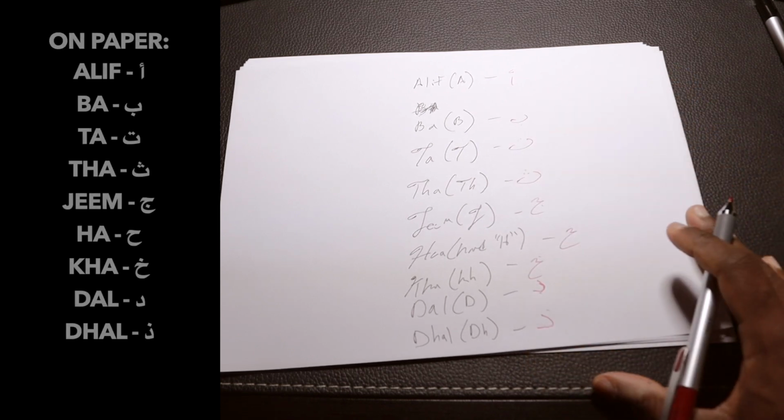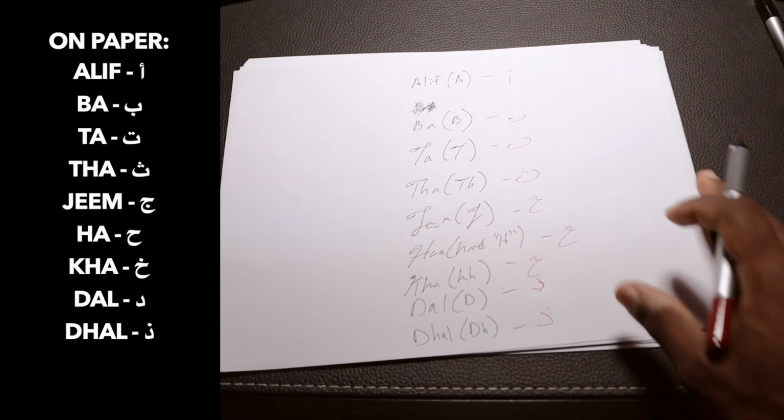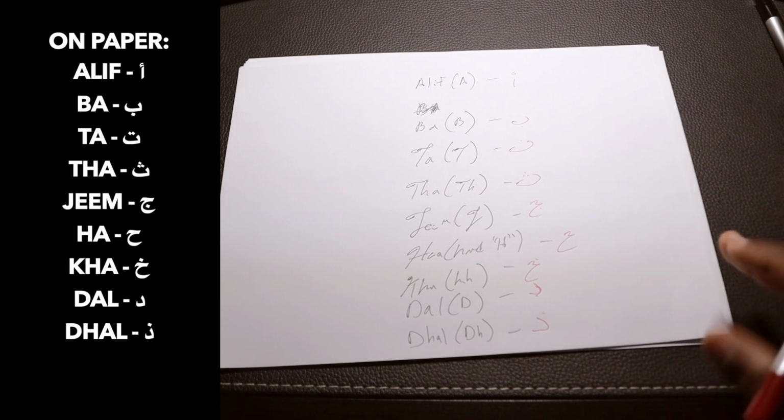Okay, so that took me a while. Sorry, I kind of messed up here. But these are the first 9 letters of the alphabet.